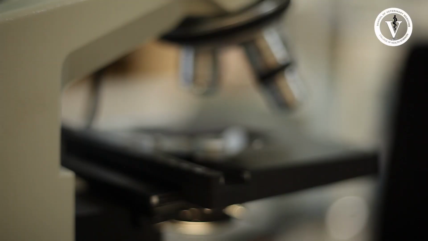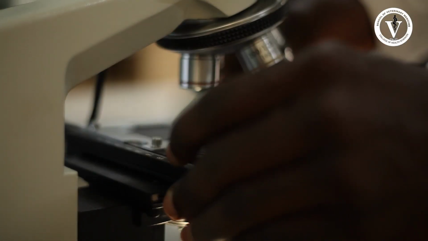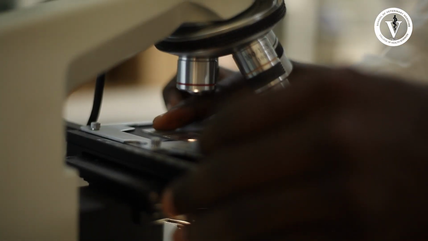After infiltrating with wax, we go ahead to the microtome, we cut them, and then finally we are able to get them on the slides. Then we stain. Then we are able to view under the microscope. So we come with the slide, you put it under the microscope.